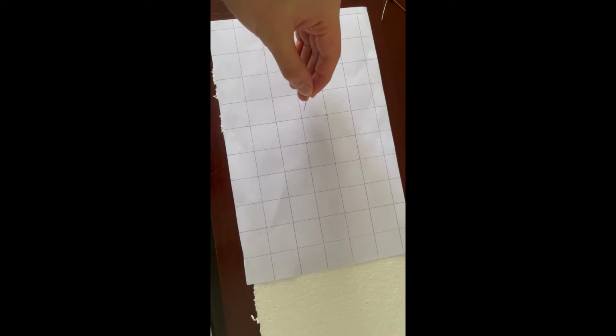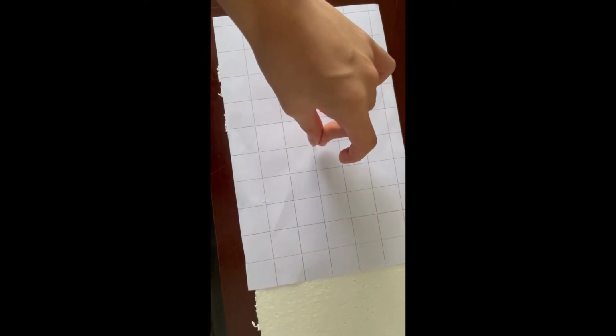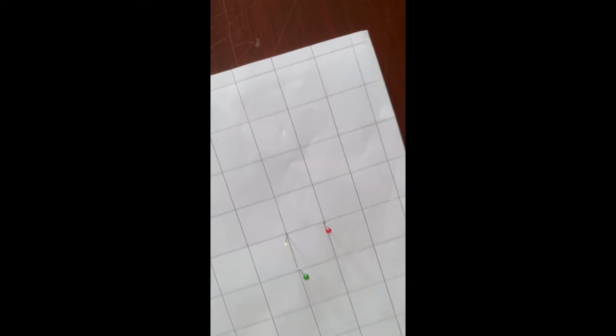The first procedure is to set up the apparatus. So first, put the graph paper on top of the softboard. Then, place the pins anywhere in the graph paper. Then place the plane mirror in the middle of the softboard, like this.